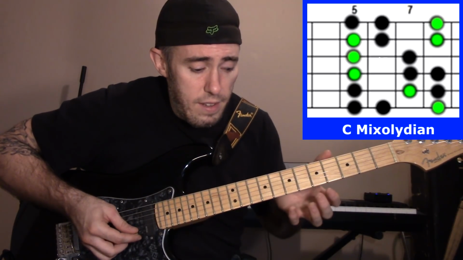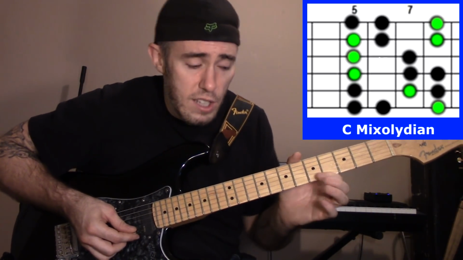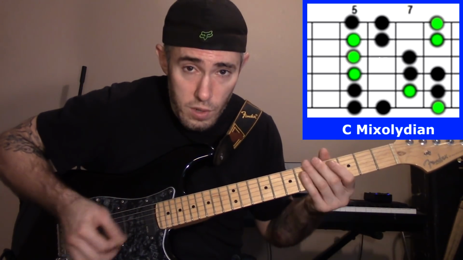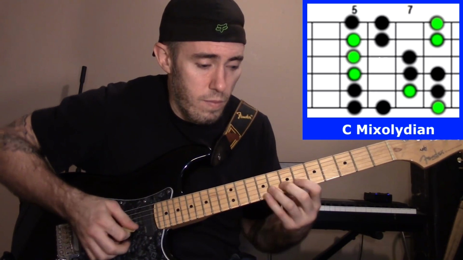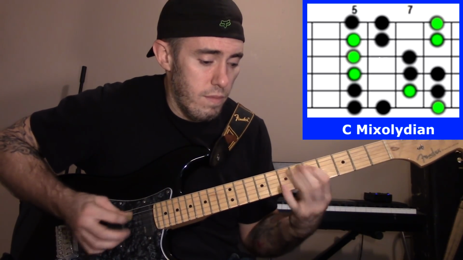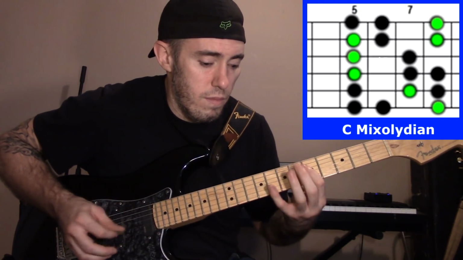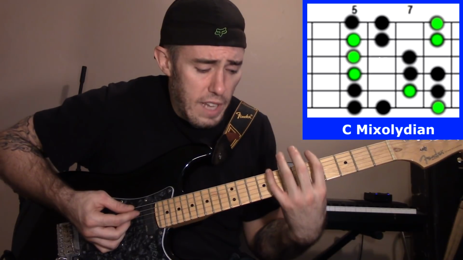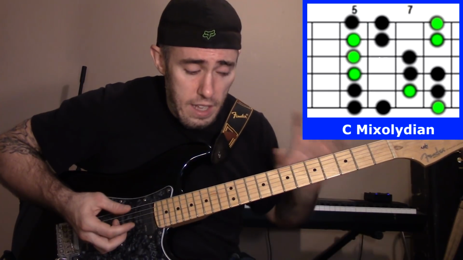Basically, what I was doing in the beginning was using the scalar framework to walk around from chord tone to chord tone, but the notes that I was holding out on were chord tones of the C major chord. So relate the scalar framework to the underlying chord tones of the triad. Okay, so that's the third layer.